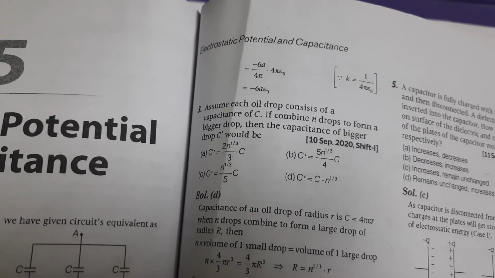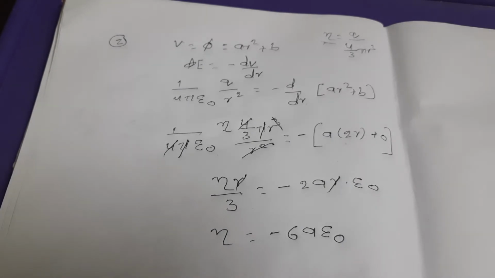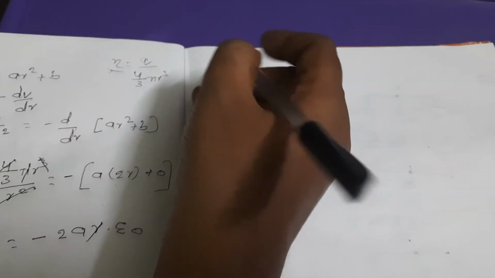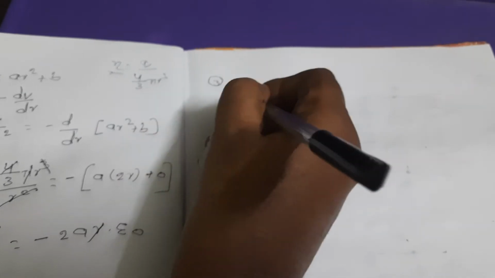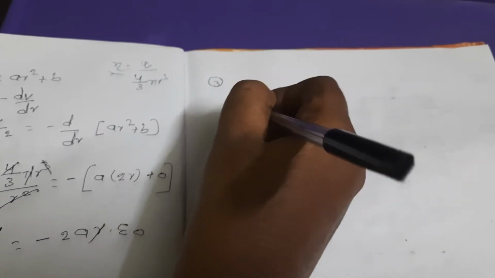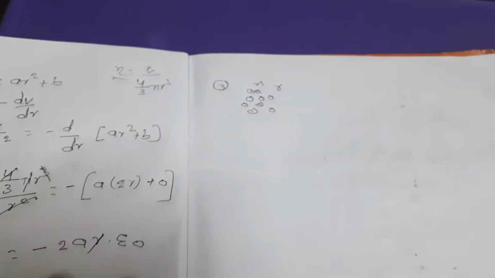Then the capacitance of the bigger drop is, see, it's a very simple formula. Look here, first we remember this basic. N number of identical drops are there like this. Each drop is having how much? The radius is r and this is the n.